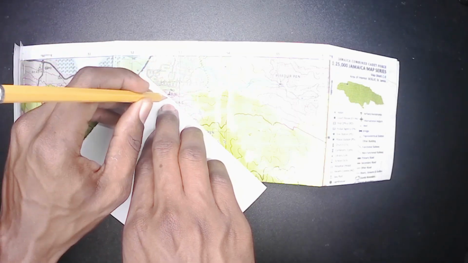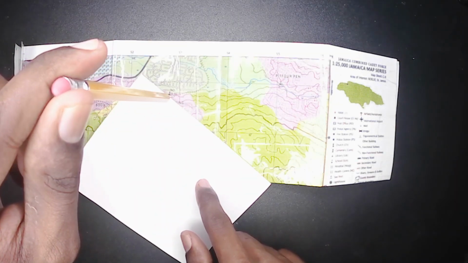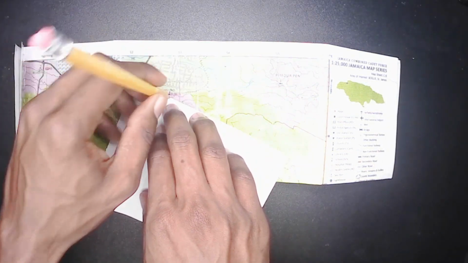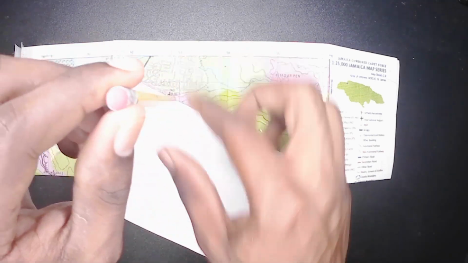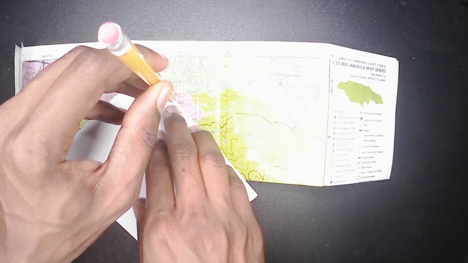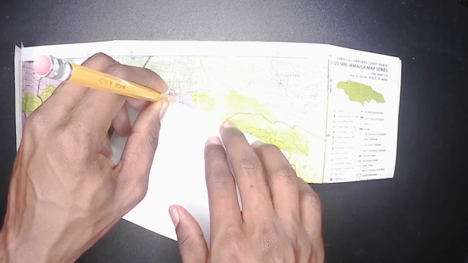So one mark here, another mark here. I'm moving the paper till it aligns with the road, and I mark there. Move the paper till it aligns with the road. Mark there. Move the paper.